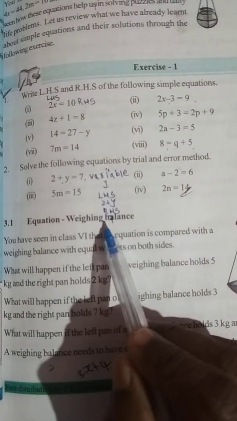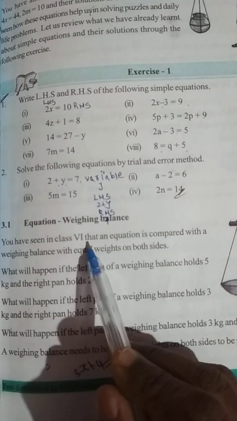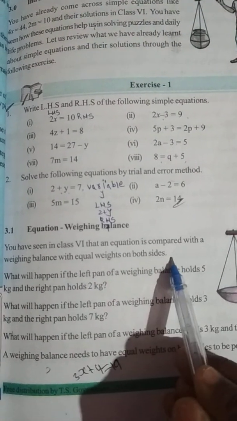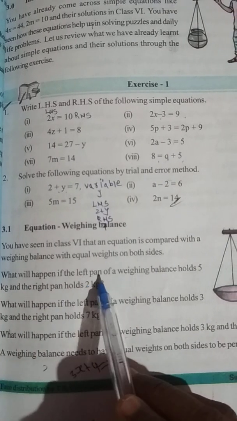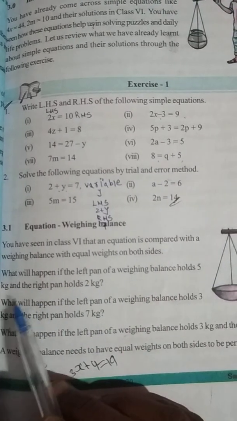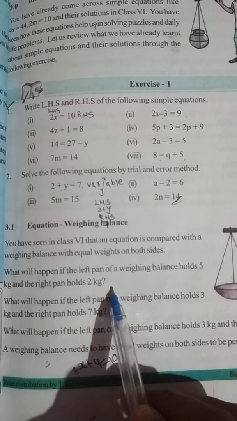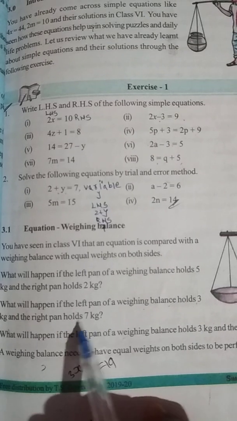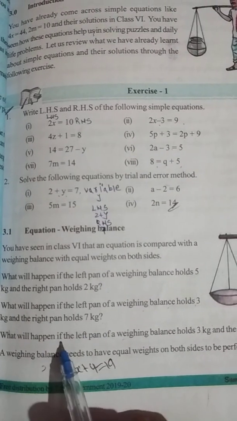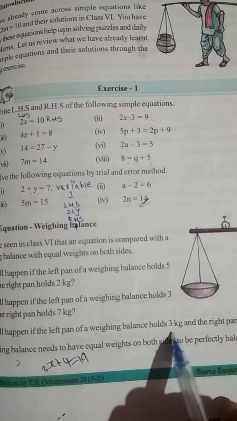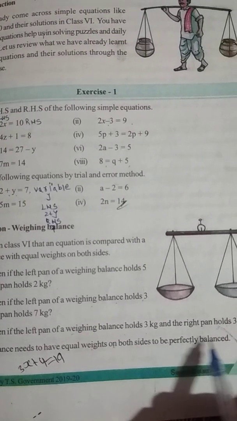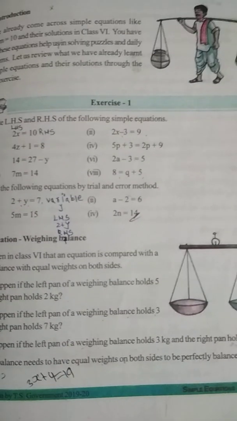Now, equation and weighing balance. You have seen in class 7 that an equation is compared with a weighing balance with equal weights on both sides. What will happen if the left pan holds 5 kgs and the right pan holds 2 kgs? What if the left pan holds 3 kgs and the right pan holds 7 kgs? What if both pans hold 3 kgs? A weighing balance needs equal weights on both sides to be perfectly balanced.